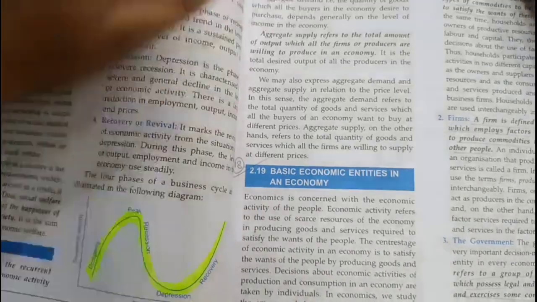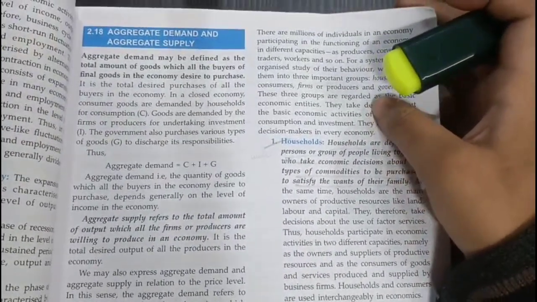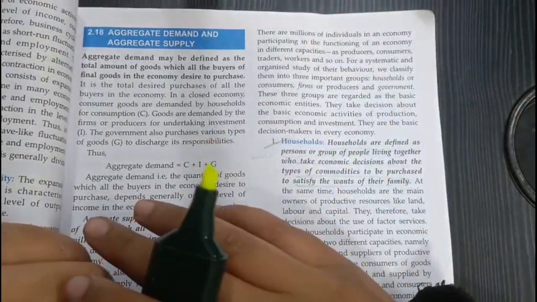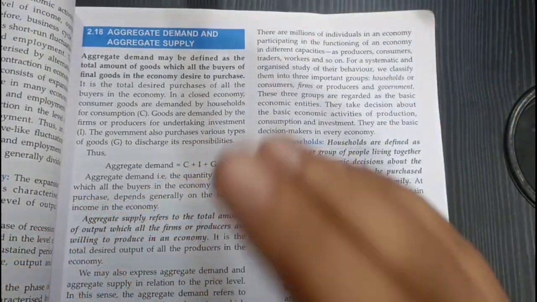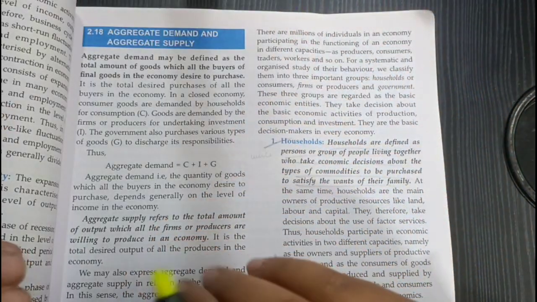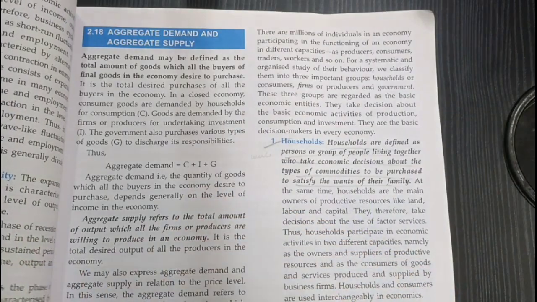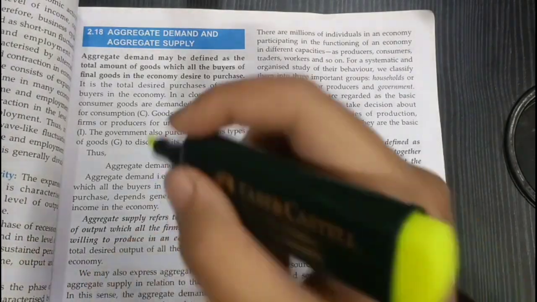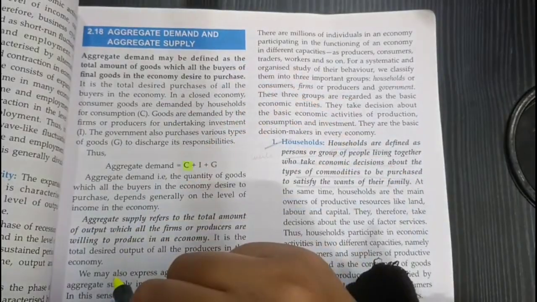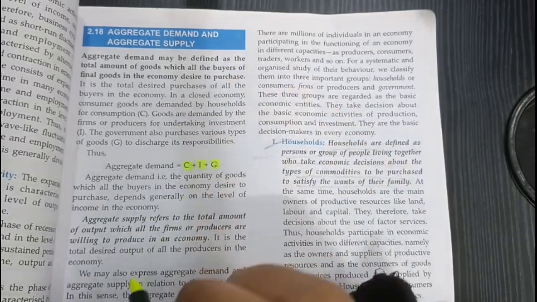Now, coming to the last part of this chapter, aggregate supply and aggregate demand. What is aggregate demand? It is the total amount of goods which the buyers in the economy desire to purchase. This comprises demand for consumption, demand for investment, and demand by the government.